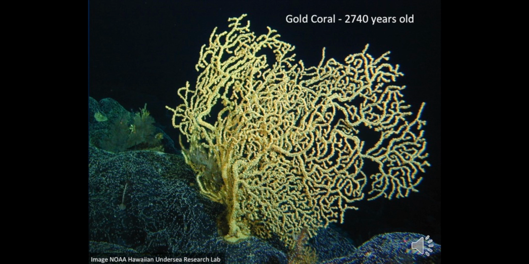Other tree corals, such as the precious corals, are also long-lived. One gold coral specimen was aged at nearly 3,000 years old. The extreme longevity, slow growth, and unknown recruitment rates of these corals poses serious concerns over the sustainability of harvesting them.